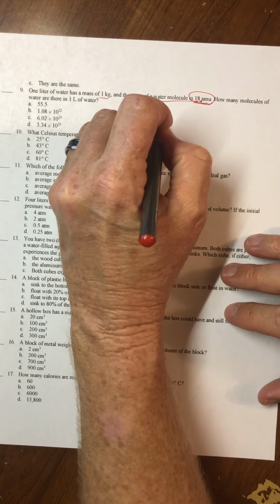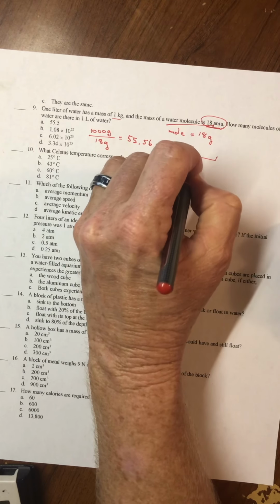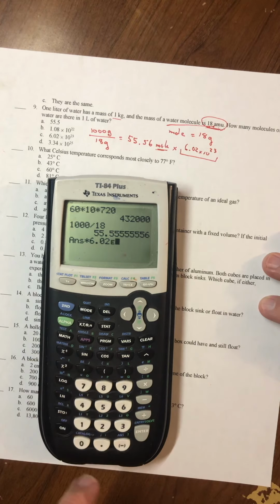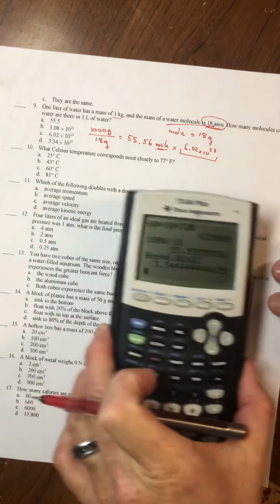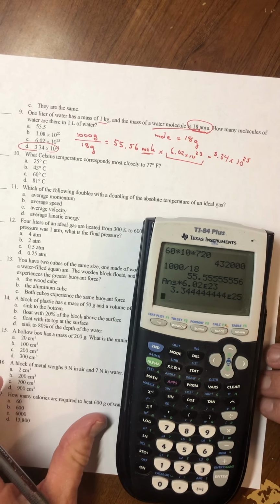This would be like saying I had 55 dozen donuts. To figure out how many donuts I have, I would have to multiply by how many make a dozen. In this case, it's not a dozen, it's a mole, so I'd have to multiply it by 6.02 times 10 to the 23rd. So this should be about 3.34 times 10 to the 25, which D is the only thing close to that.